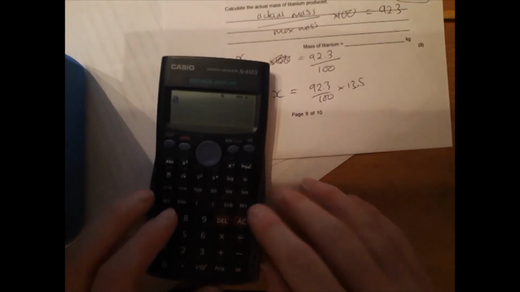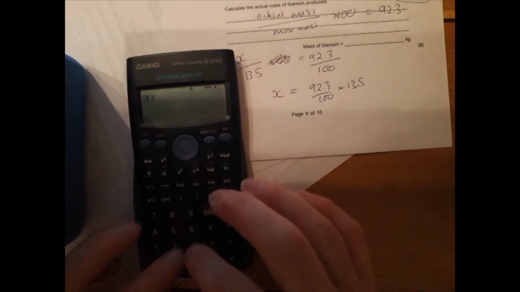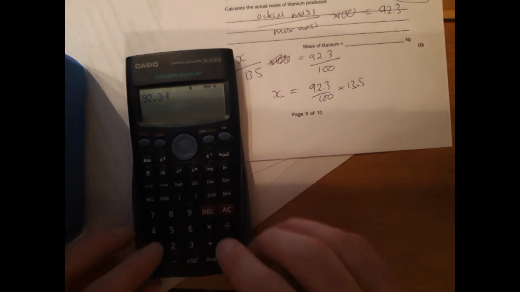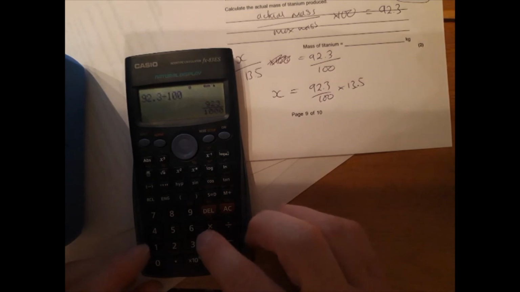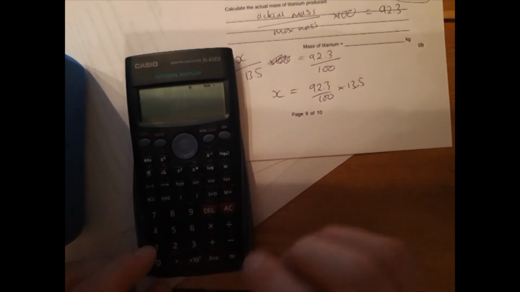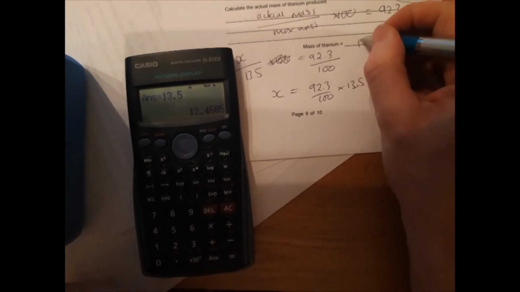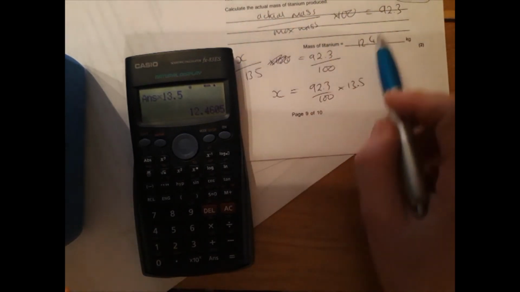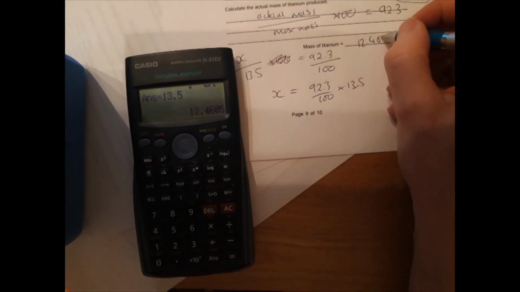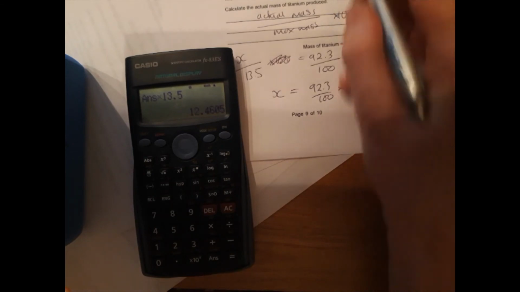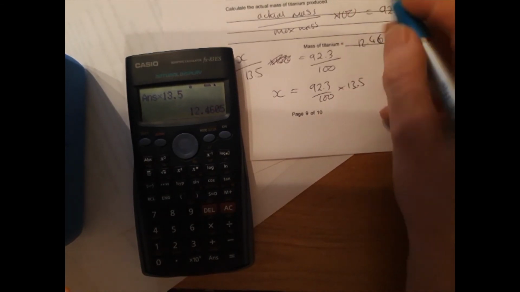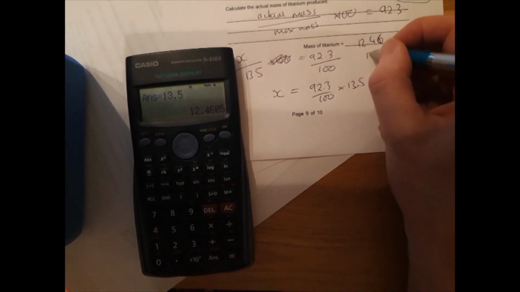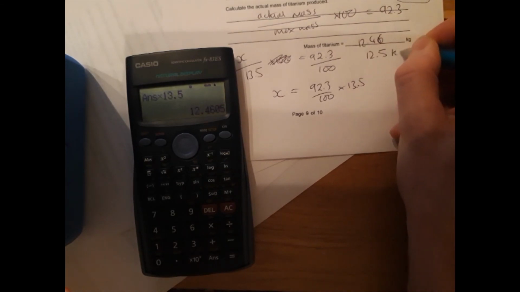I hope the mathematicians amongst you appreciate that. 92.3 divided by 100 times 13.5 equals 12.46. Let me just check my answer now. The maximum was this and the actual was lower. That looks good to me. See how all of these are to 1 decimal place and 3 sig figs? I'm just going to report that as 12.5 kilograms.